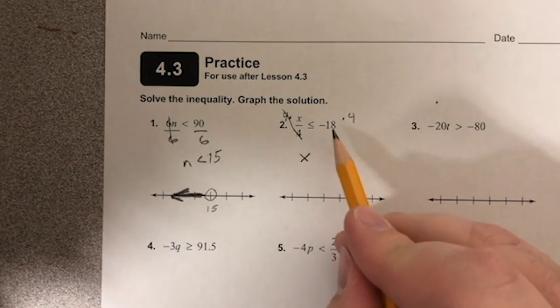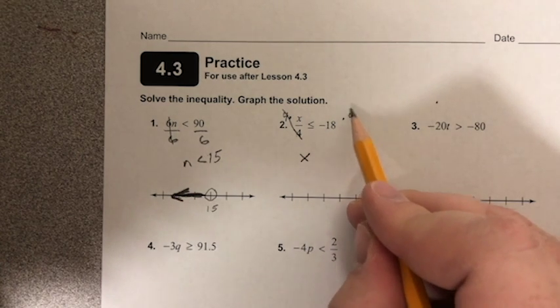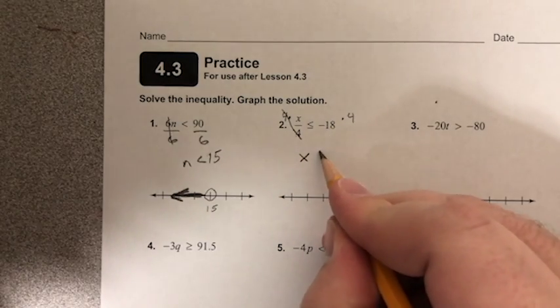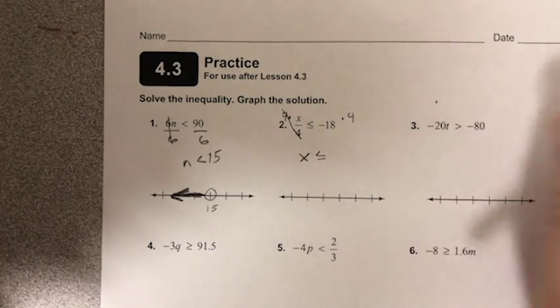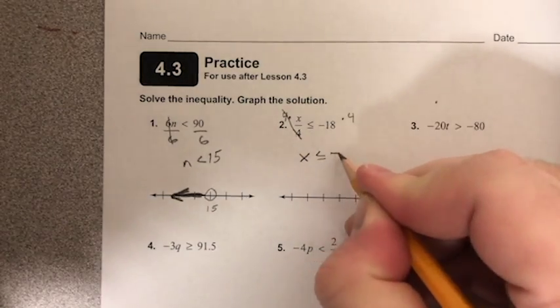And now look at this. I have a negative on this side, but because I'm multiplying by a positive 4, I don't have to worry about singing my song right now. So my symbol does not change. And I can go negative 18 times 4, and I get negative 72.